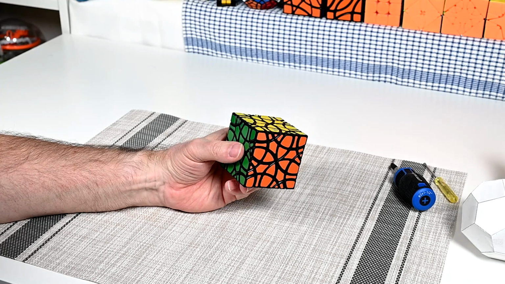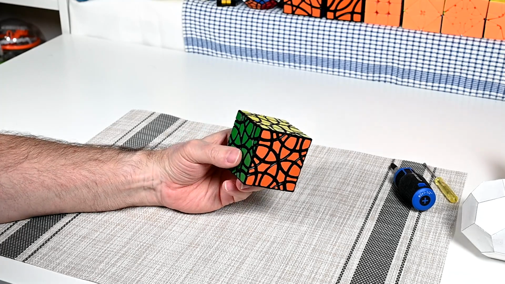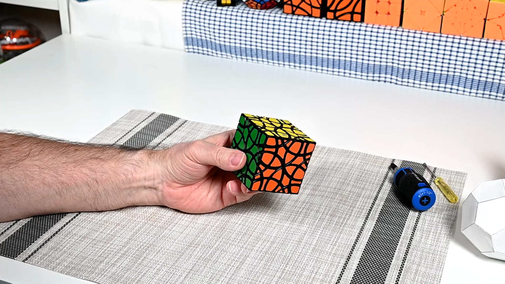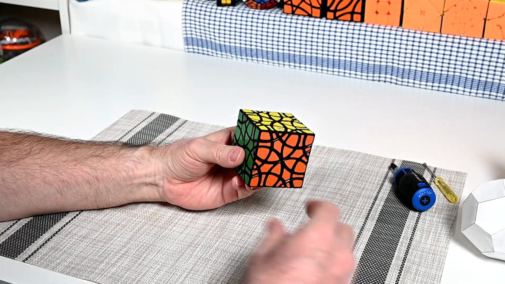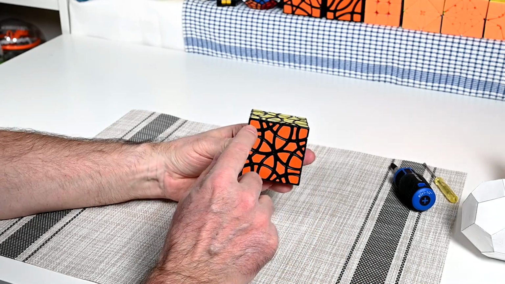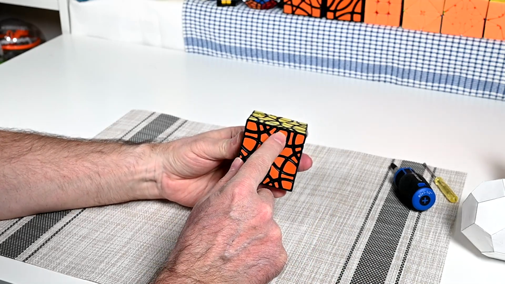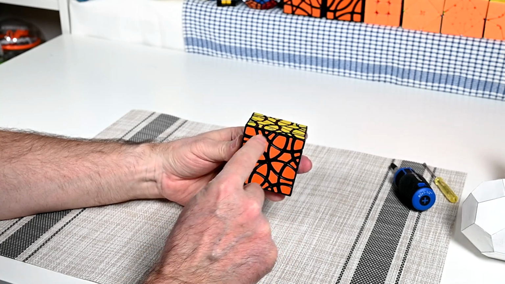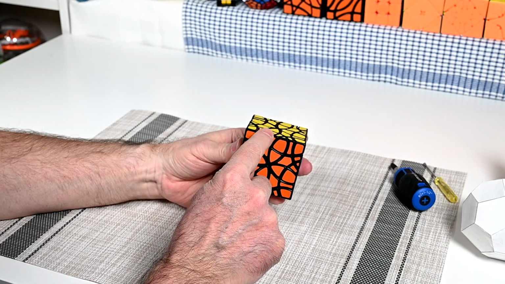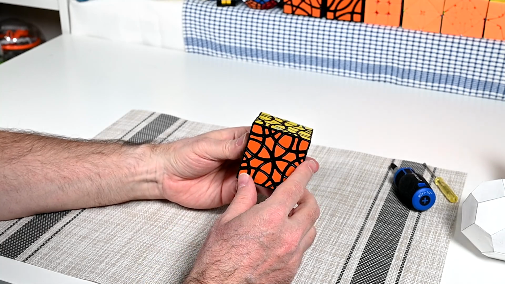I was able to work out those algorithms. So here's one of the algorithms, and I'm just going to go through this. This algorithm 3-cycles the corners clockwise. So we'll be going that way. We expect that to go there, that to go there, and that to come around here.